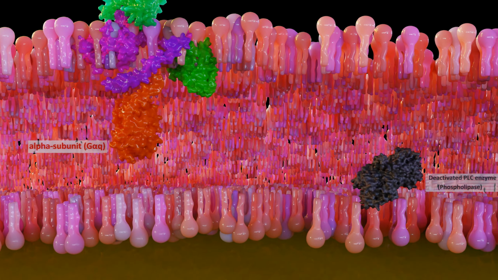After being generated, the IP3 messenger diffuses through the cytoplasm and travels toward the smooth endoplasmic reticulum. If we zoom in even further, we can see specialized calcium channels, known as IP3 receptors, embedded within the membrane of the smooth endoplasmic reticulum. Each IP3 receptor is composed of 4 subunits and normally remains in a closed state, trapping a large amount of calcium inside the endoplasmic reticulum.